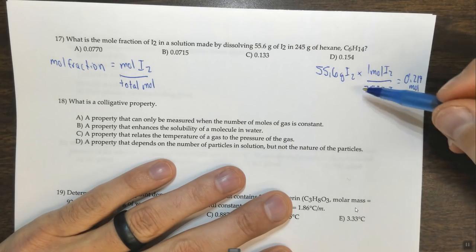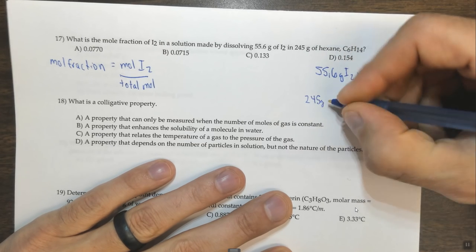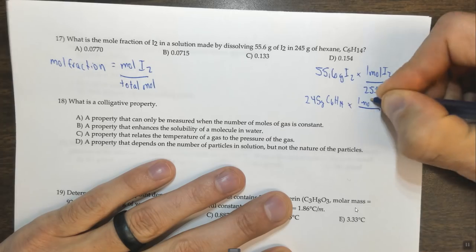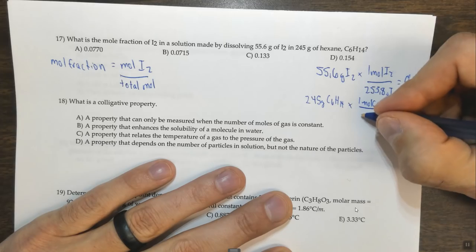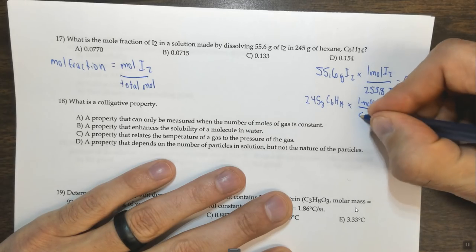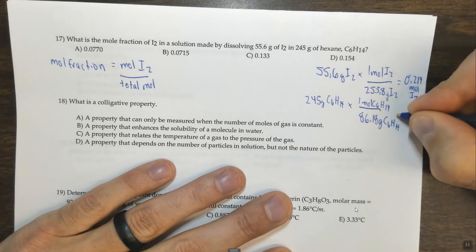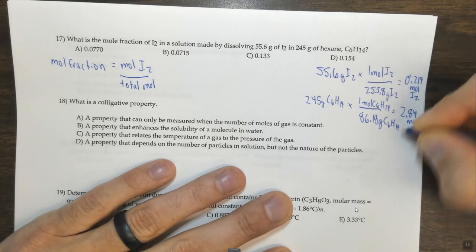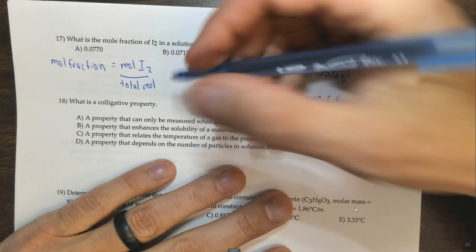Now we want to repeat that math for the hexane, and that is 245 grams of C6H14 times 1 mole of C6H14 per the molar mass of C6H14, which is 86.18 grams of C6H14. And when you do that, you get 2.84 moles of C6H14. Now that you have the moles, you simply plug into this equation.